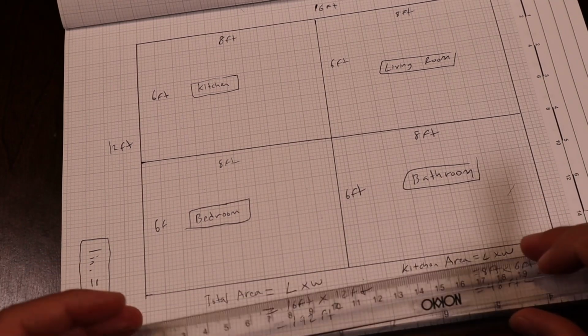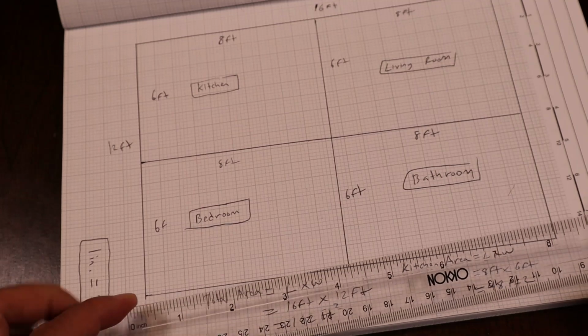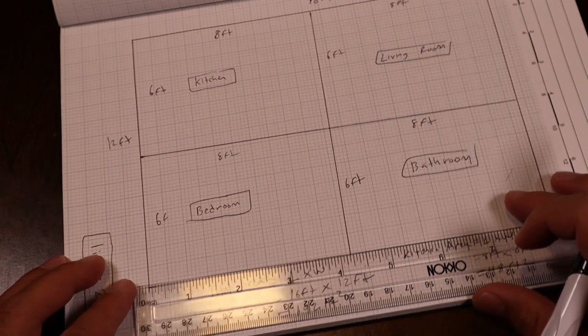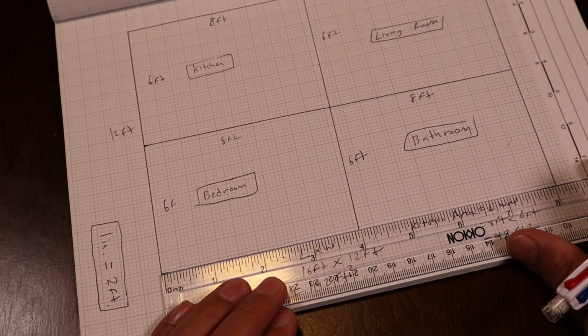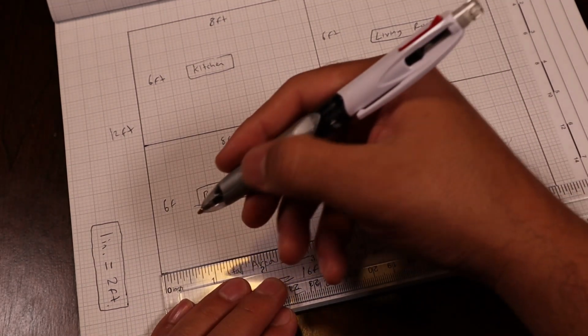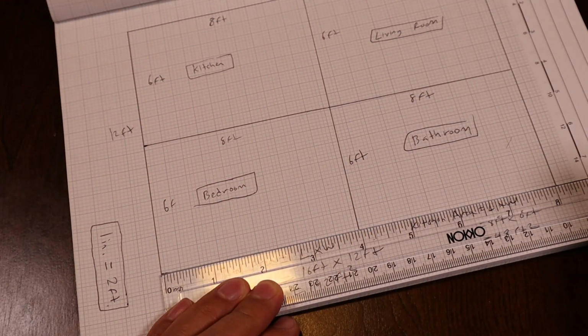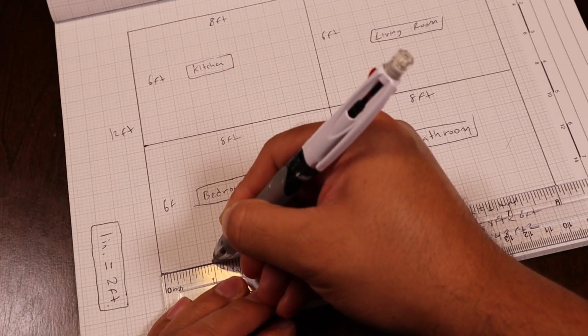Last thing we'll do is map the coordinates of each room. So the way we can do this is that we will label this as the y-axis, this as the x-axis, and we'll have intervals at each inch.